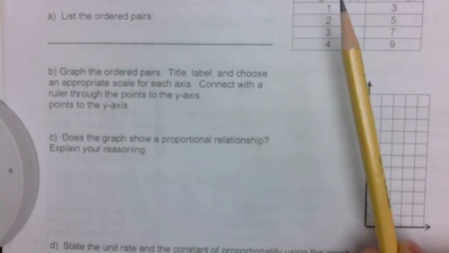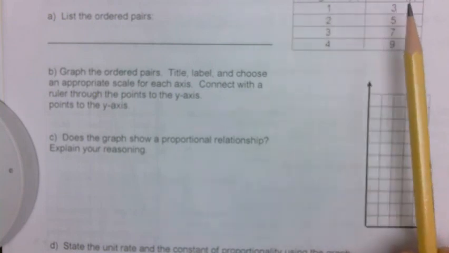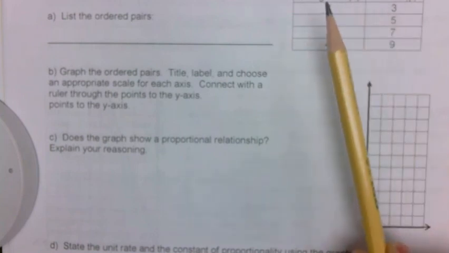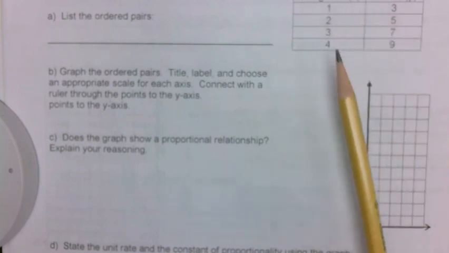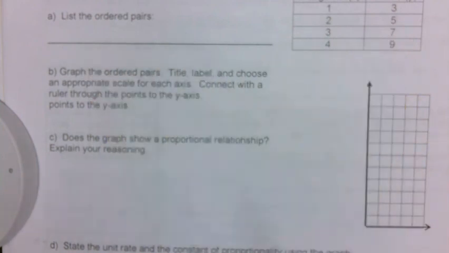The number of games, notice, is your x independent variable. The cost, y, is dependent upon how many games that you order. So here are the number of games and their cost. Let's list the ordered pairs first. Remember, it's always x comma y.